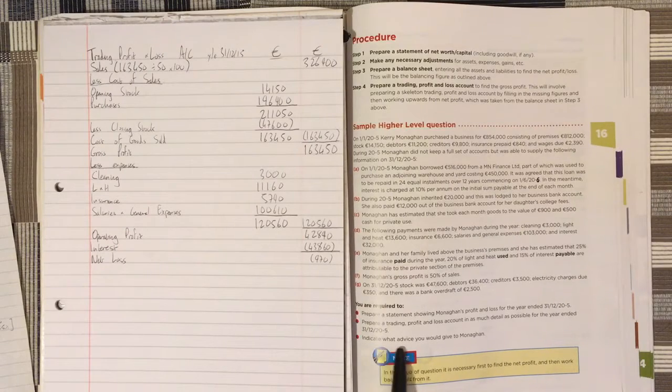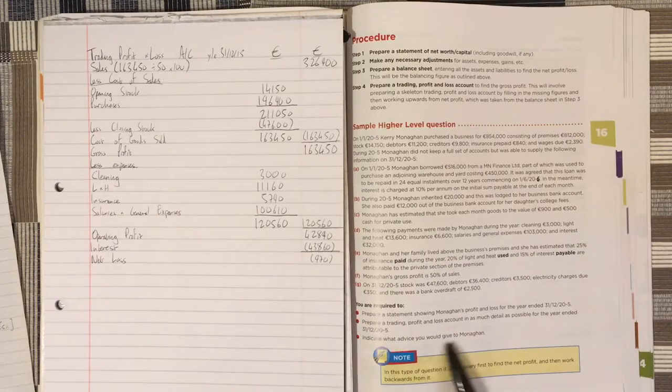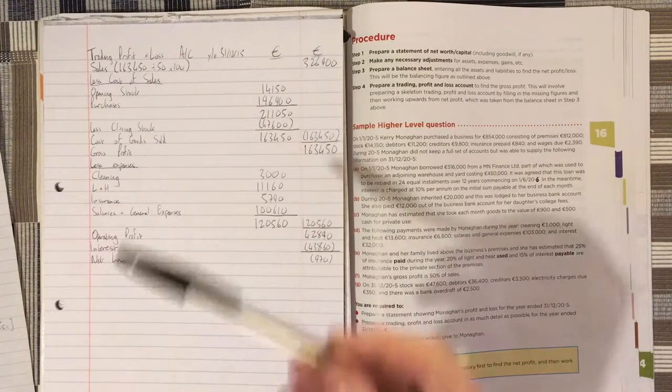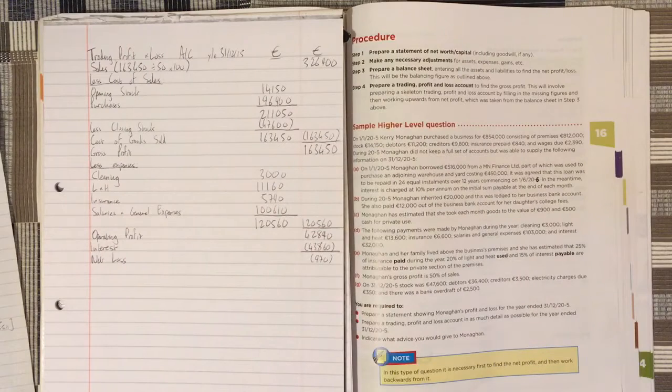This kind of question often ends by asking what advice you'd give to Monaghan. It's a very typical question at the end of one of these, about preparing proper books of record in accordance with double entry principles. Just have a look at that, because it's a fairly typical question they'll ask after an incomplete records question: what advice would you give them, and how would they make sure this doesn't happen again and they're keeping proper books of account? All right, so that's that one.